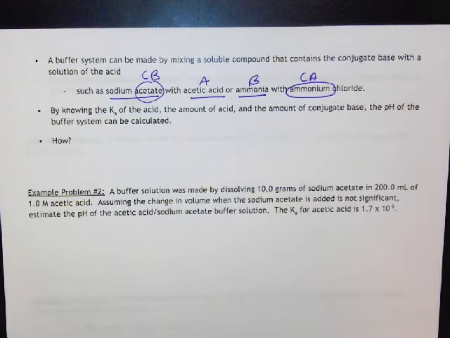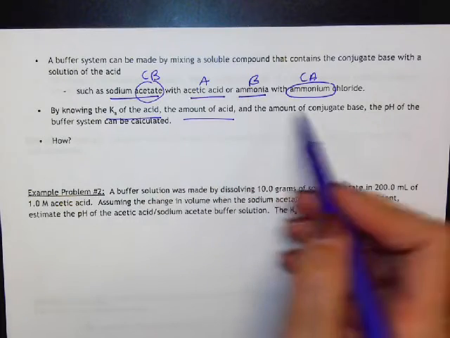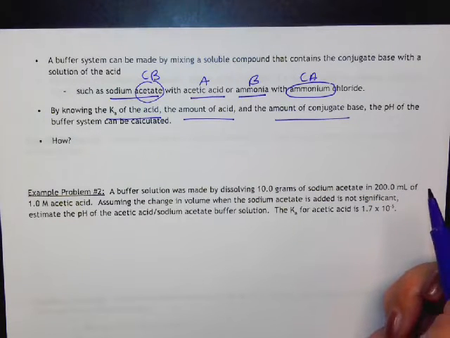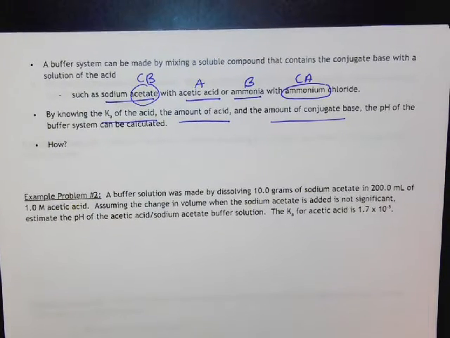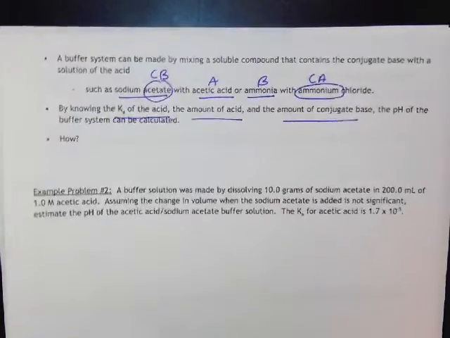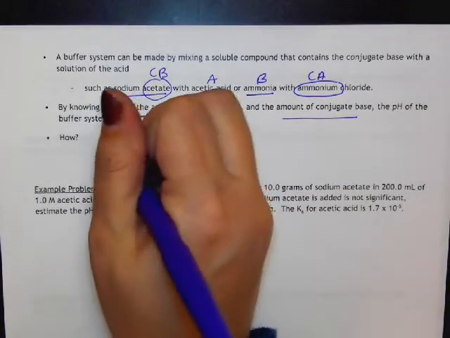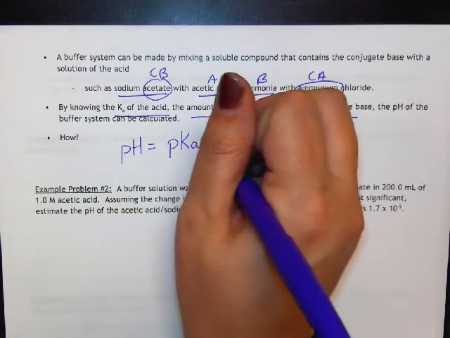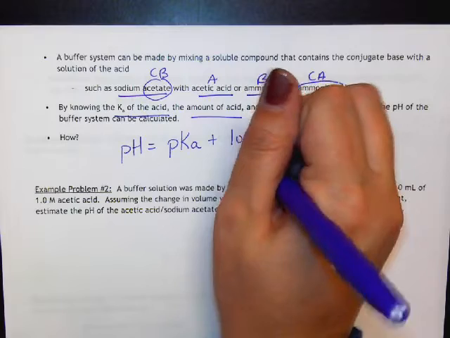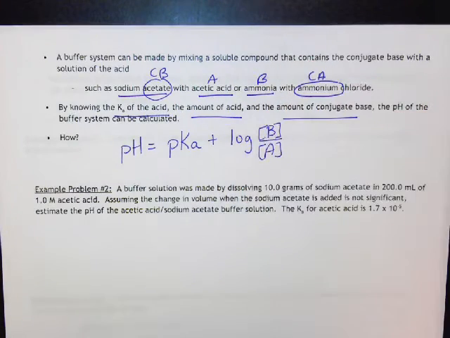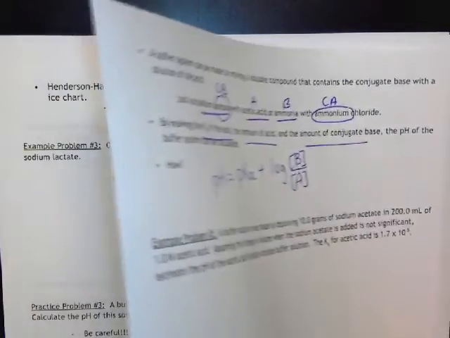If we know the Ka of the acid, the amount of acid and the amount of conjugate base, then the pH of the buffer system can be calculated by using what is called the Henderson-Hasselbalch equation. The Henderson-Hasselbalch equation is how we can find the pH. We get pH equals the pKa plus the log of base concentration over acid concentration.